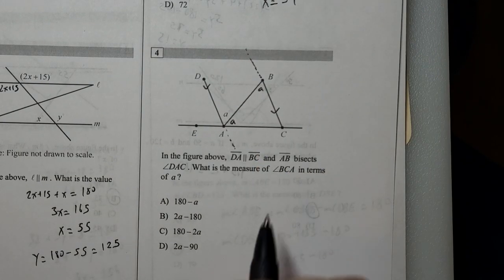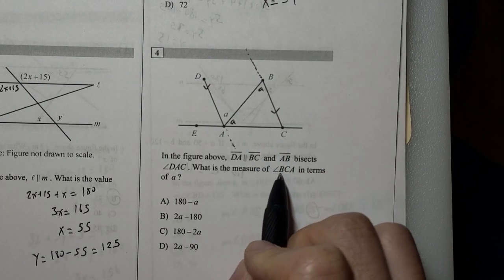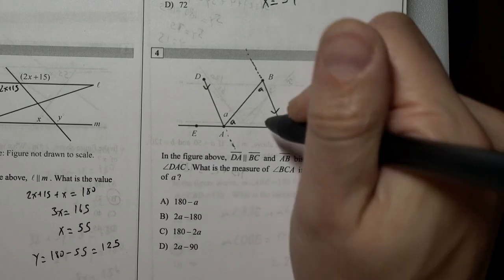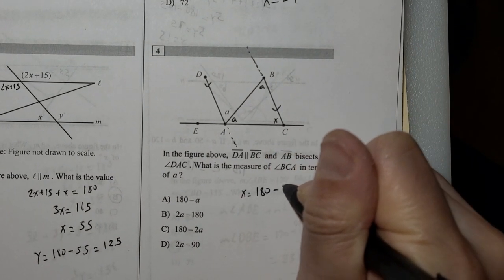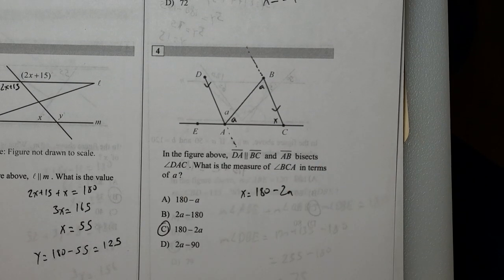Okay, so now can we get this angle? That's what it's asking, right? BCA in terms of A. Let's call this X. So X is just 180 minus 2A. The answer is C. Okay, because again, the sum of the angles inside the triangle have to be 180.